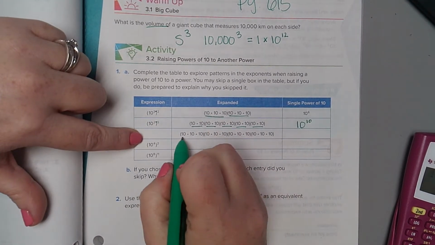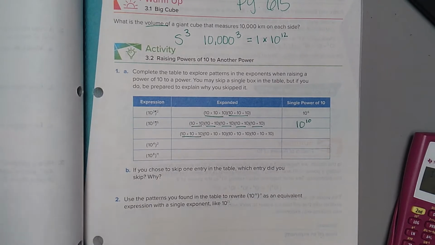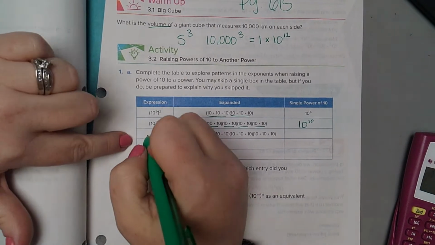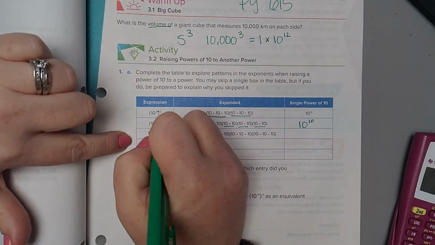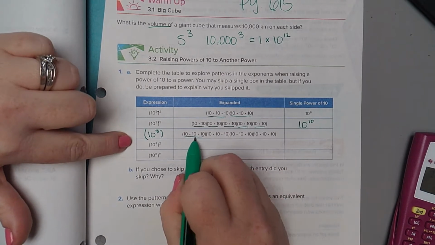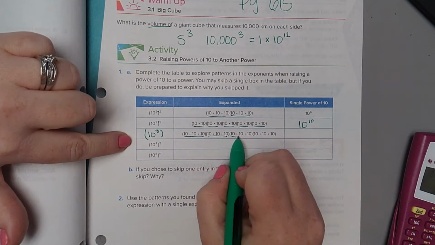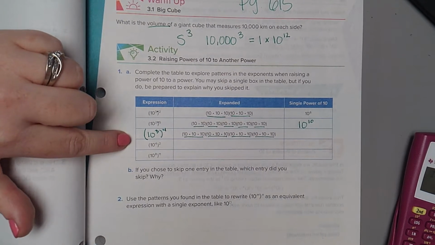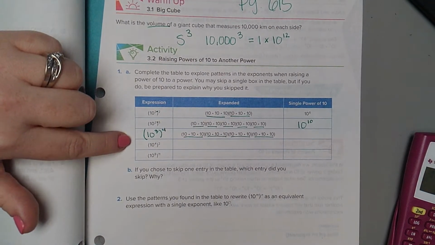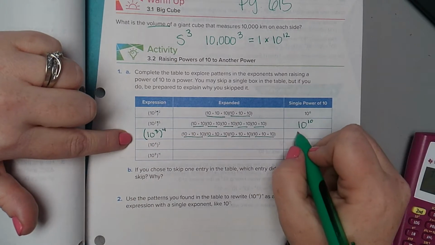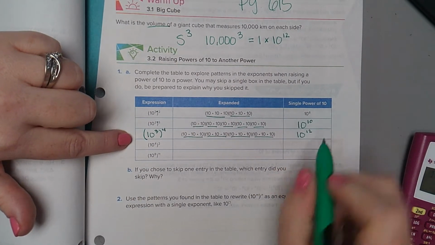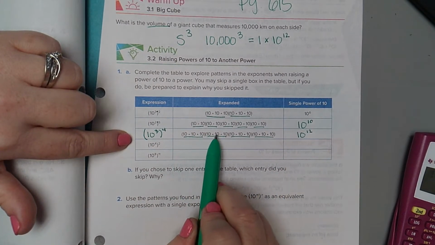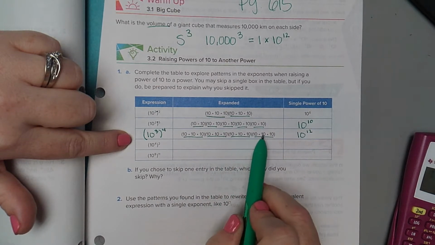This next one, our first set inside parentheses, is 10 to the power of 3. And it was written 1, 2, 3, 4 times. So we're going to raise that to the power of 4. 3 times 4 is 12. So I have 10 to the power of 12. 1, 2, 3, 4, 5, 6, 7, 8, 9, 10, 11, 12.